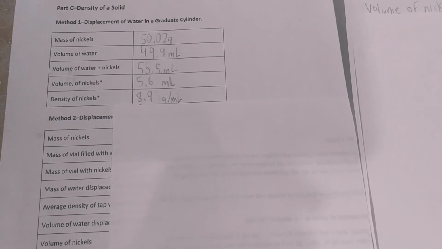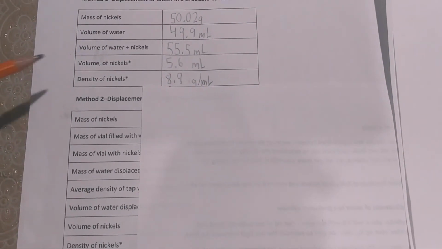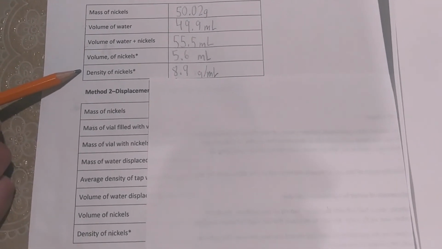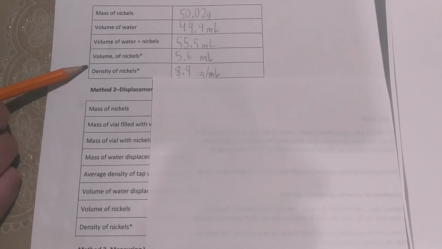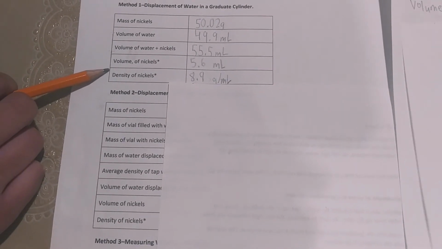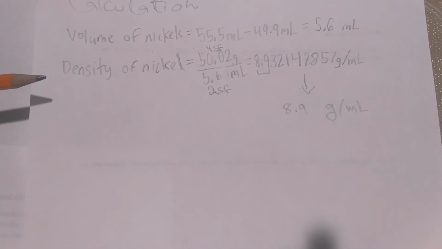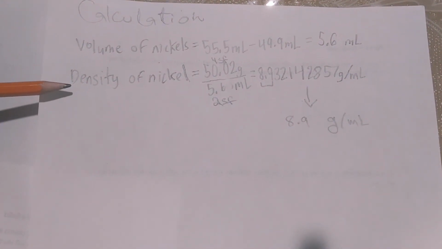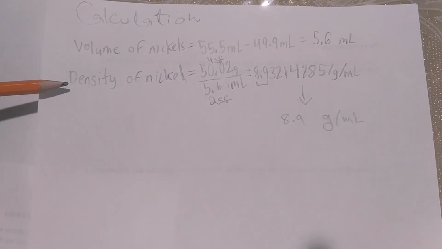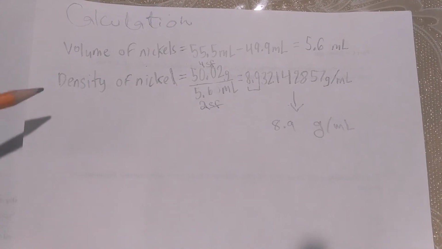After the volume of nickel, you will find the density of nickel. The density formula is density equals mass over volume, and since there is an asterisk, you will do this calculation on the calculation page. Here we have the calculation for density of nickel. You have mass of nickel 50.02 grams, and the volume of nickel is 5.6 mil.